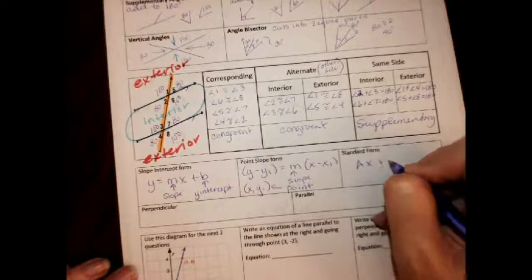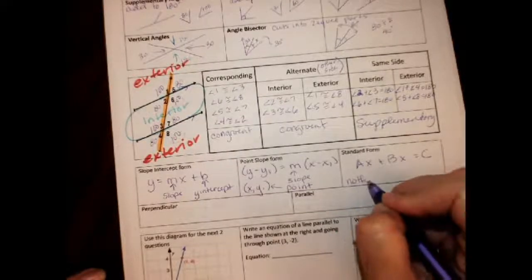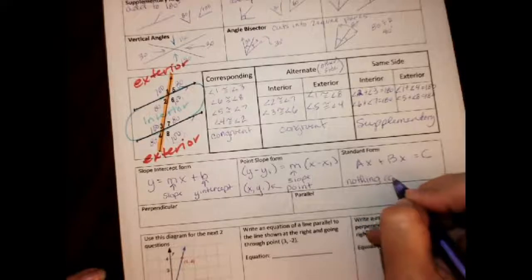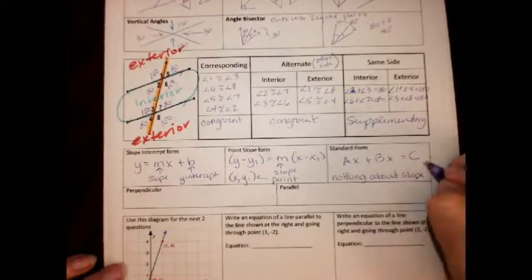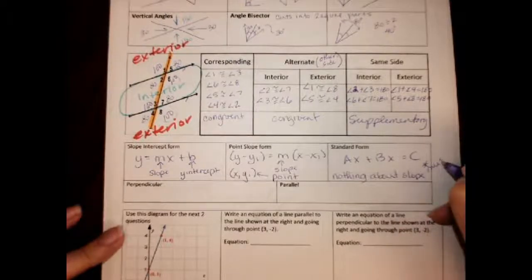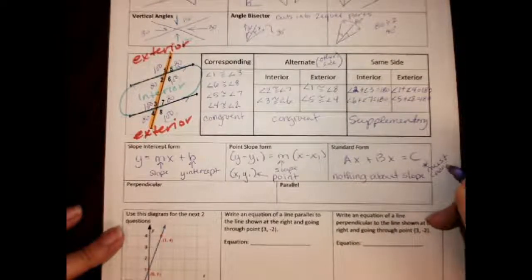And finally we have standard form, which is this form here. And unfortunately, A, B, and C, they don't tell us anything about slope. So just make a little note here. Nothing about slope. On this one, you must change it probably to this form here in order to find out what the slope is.